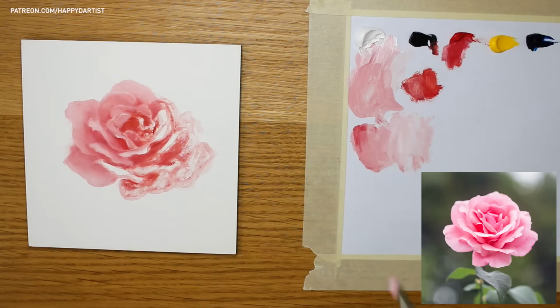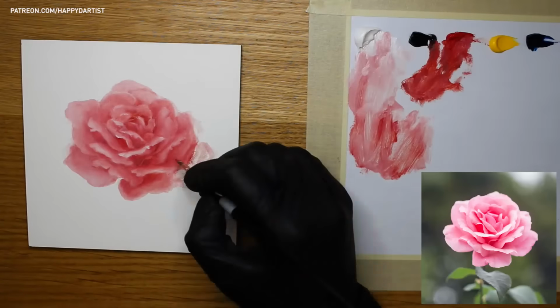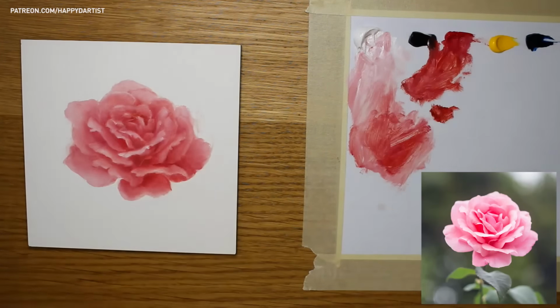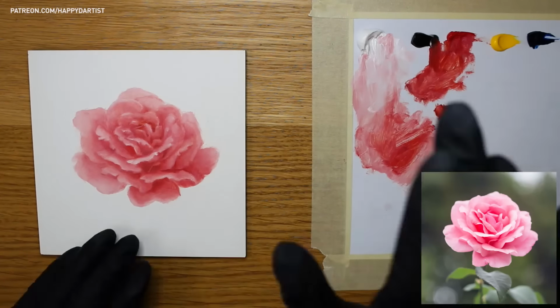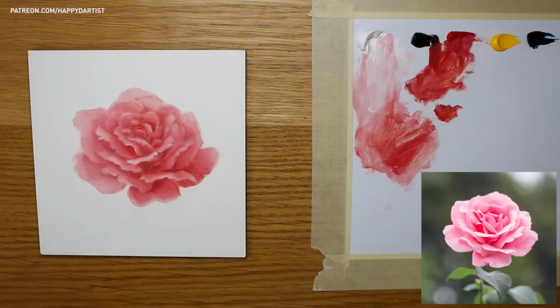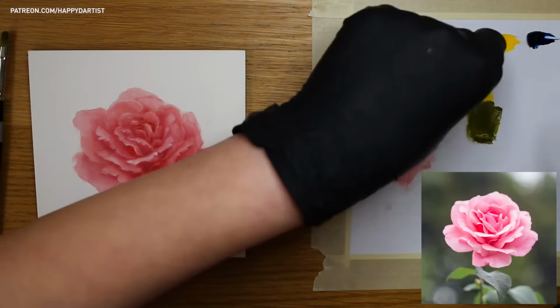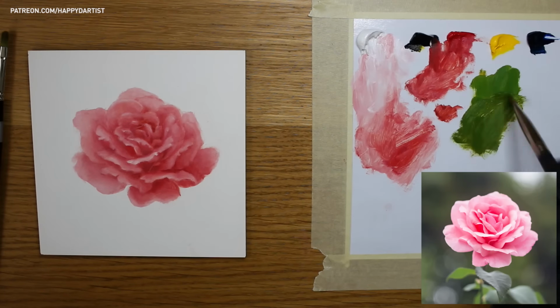I know that a lot of tutorials out there will have a faster approach where you can just use one brush stroke to make a petal. For me, especially when I'm trying to create something that feels more photorealistic, I do like to take my time and slowly refine these little details bit by bit. So instead of just using my brush to make one petal from one brush stroke, I'm slowly chipping away at each petal one at a time.